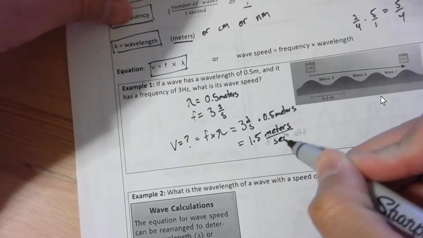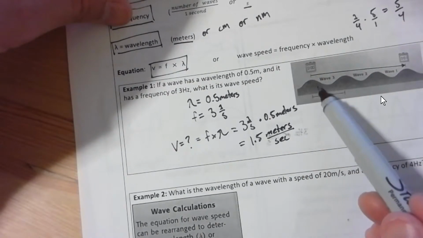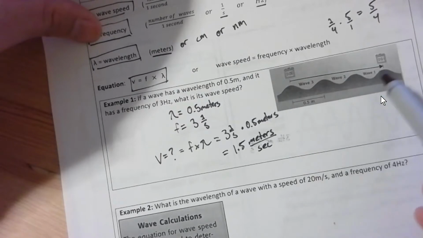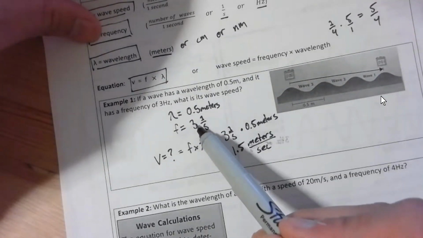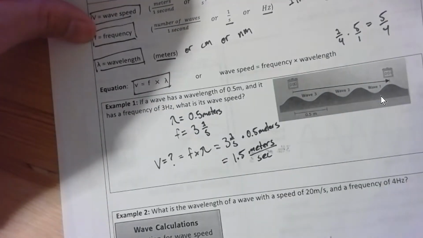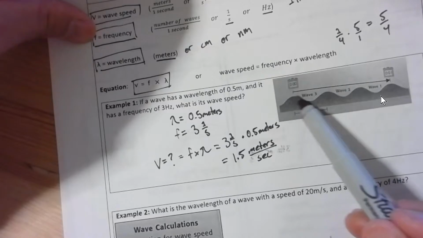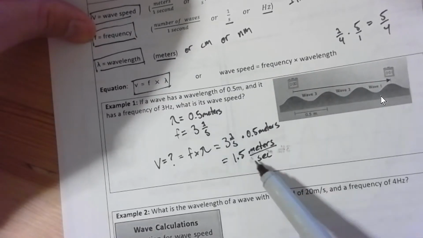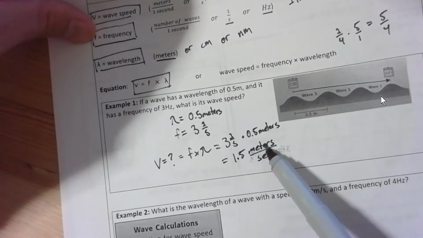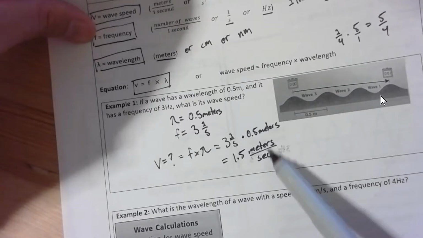So that tells me the speed of this wave, going this way, when it has a frequency of 3 cycles or 3 waves per second, and a wavelength, if you actually measured the length of the wave, of 0.5 meters. If I multiply those two, we find the speed is 1.5 meters per second. That works out. So that's why I love putting in the units there.